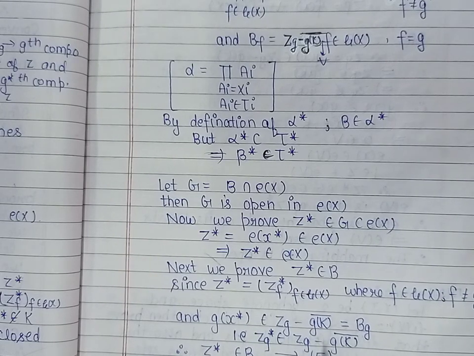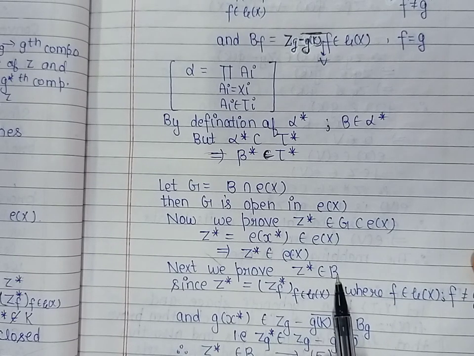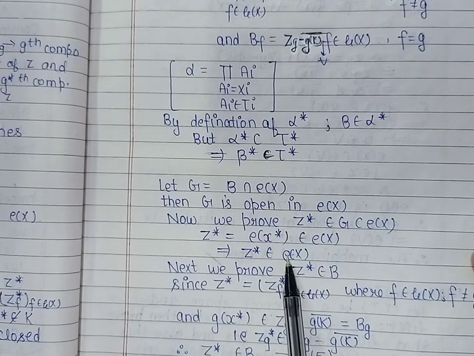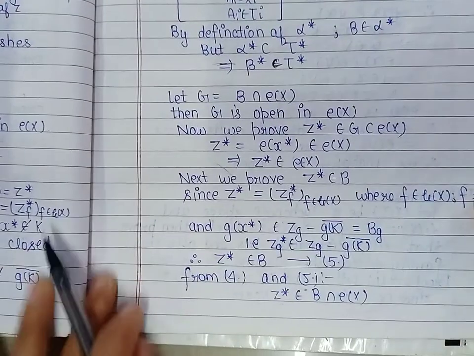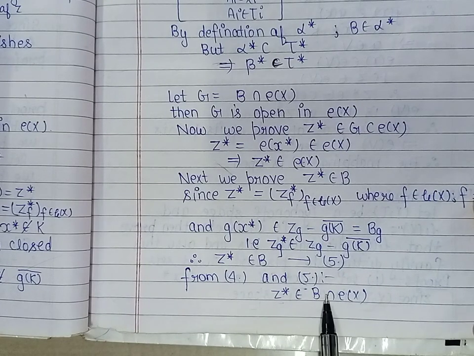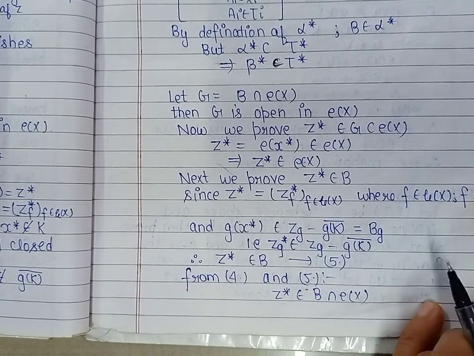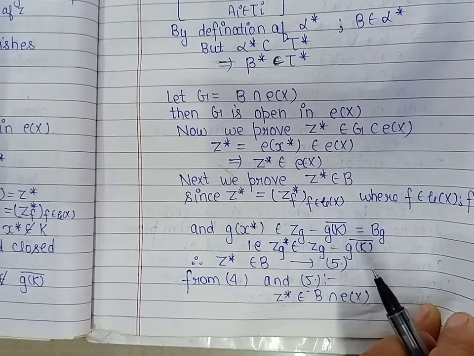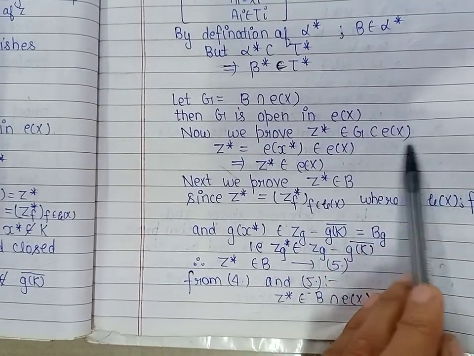The value of B_g is Z_g minus the closure of g(K). So we can say that Z star belongs to B, and therefore Z star belongs to B as well as E of X, which implies that Z star belongs to the intersection. So Z star belongs to B intersection E of X. Now this is G, so we can say that Z star belongs to G.